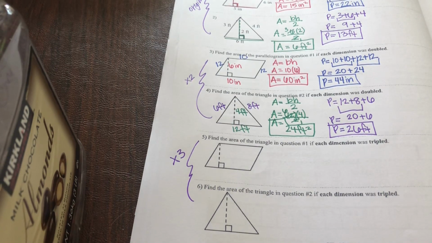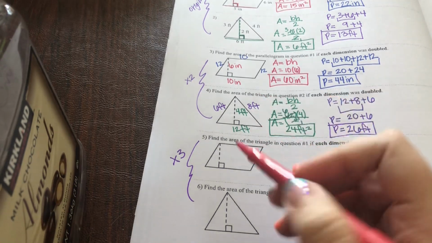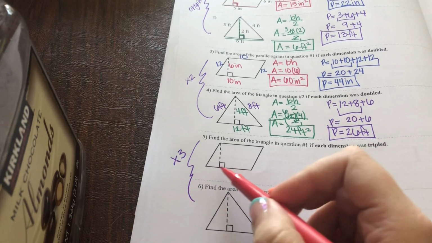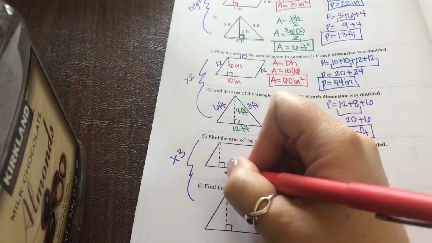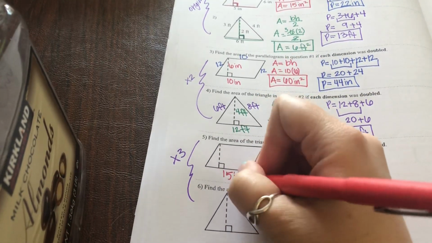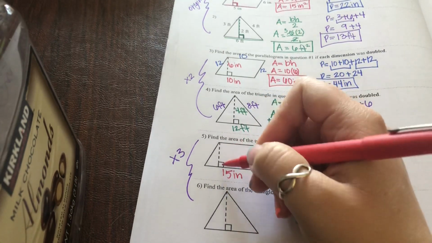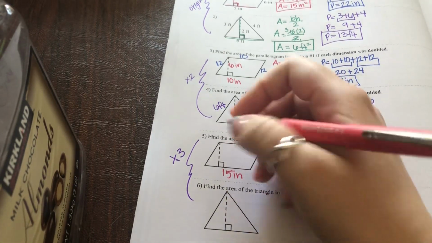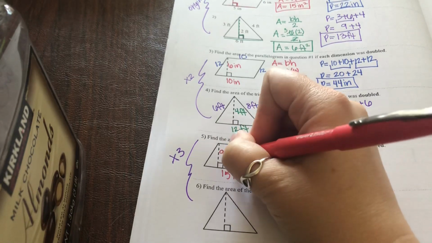So if I look at that very first shape, the parallelogram, my initial base was 5. Well, if I triple it, 5 times 3 is 15 inches. And my height was initially 3, so 3 times 3 is 9 inches.